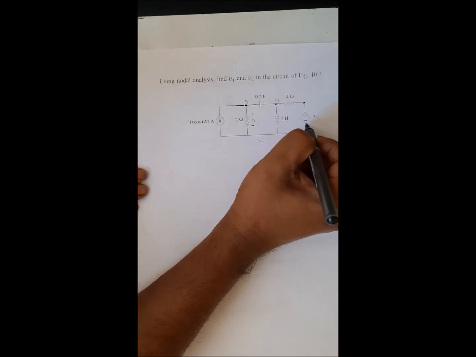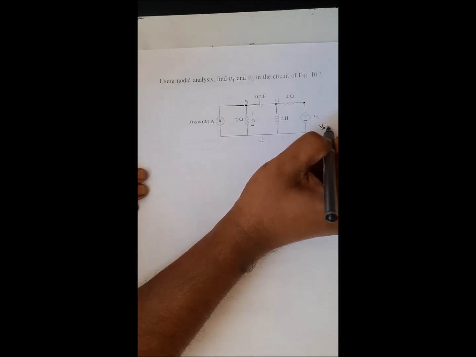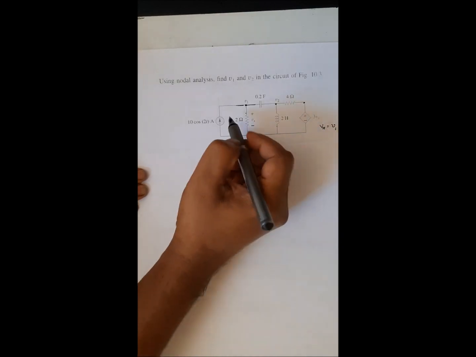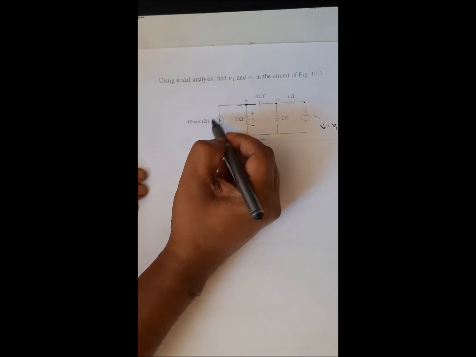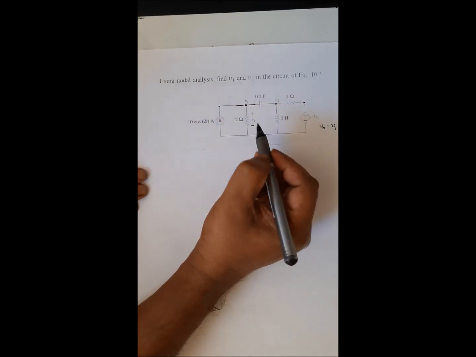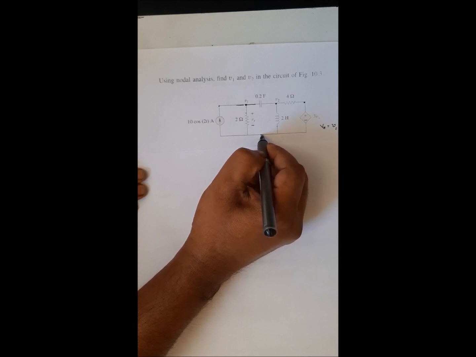There is a node here too, where we have a dependent voltage source, and the value of this voltage source is 3Vx, and this Vx is equal to V1. And there is another node with a voltage source, a cosine, and we have the reference node, or ground, connected down here. So we need to solve this circuit.